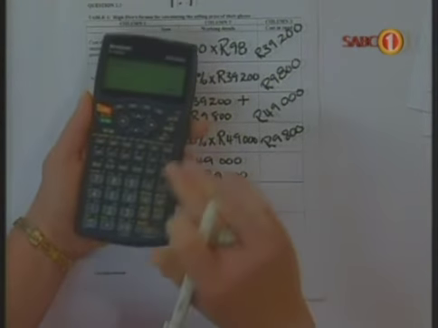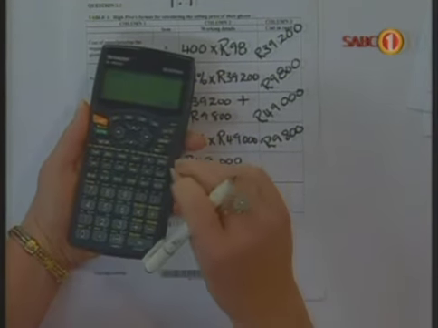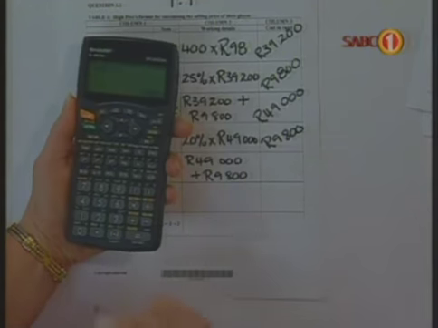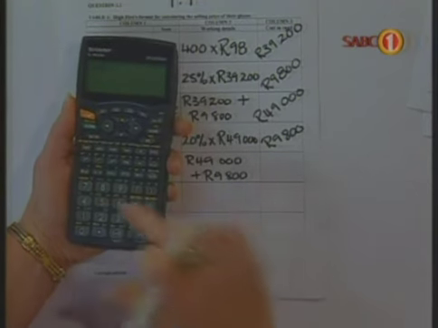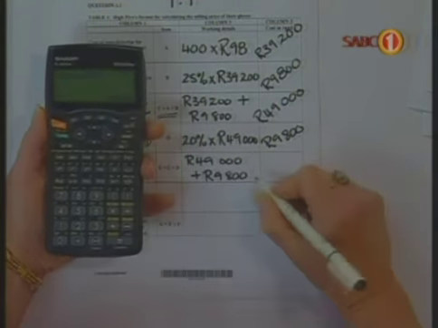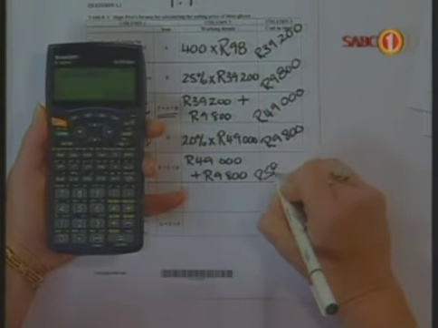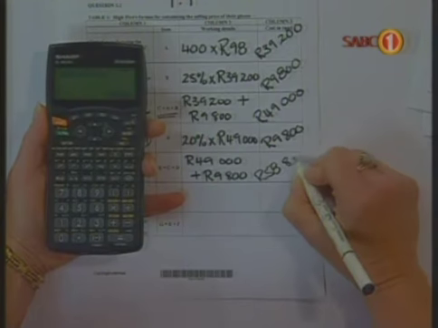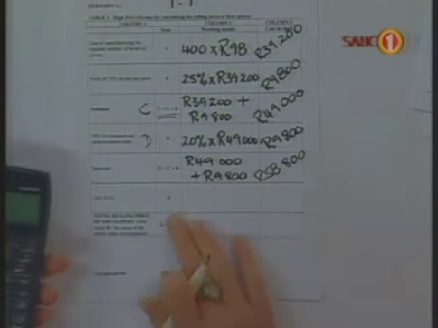And remember, keep everything on your calculator as you're going along. It does save you some time. So it's going to be 9,800, and I've got to add 49,000 to that, and that gives me a total of 58,800. Okay, now in the next one, number F, we need to go and find the 14% VAT.